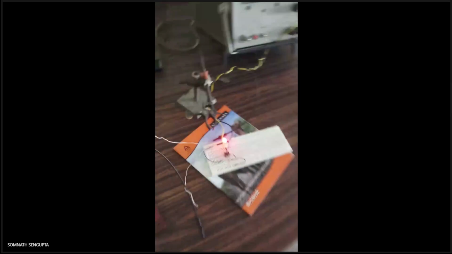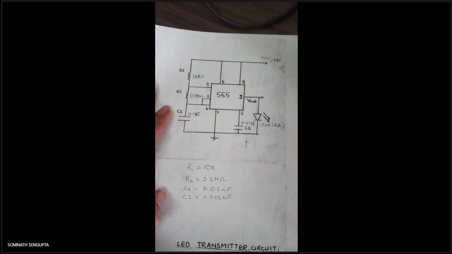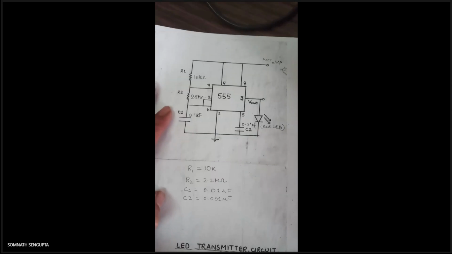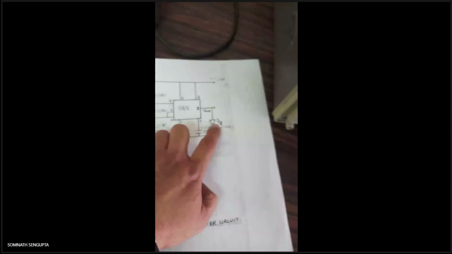So you see here one circuit we have considered, the circuit of an astable multivibrator, that generates a square wave with a certain frequency. The output is applied to an LED, a red light LED.